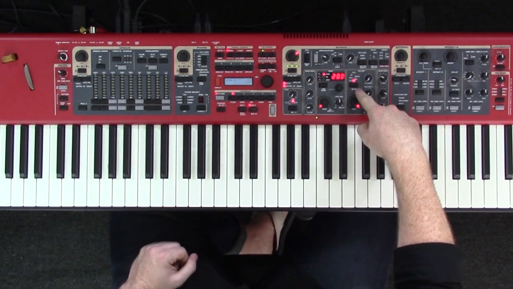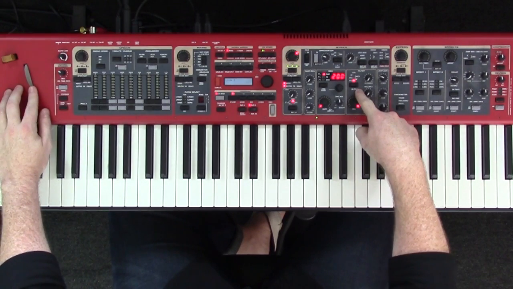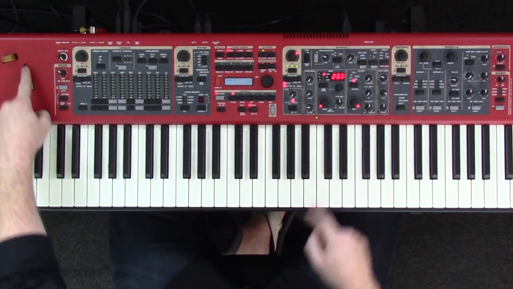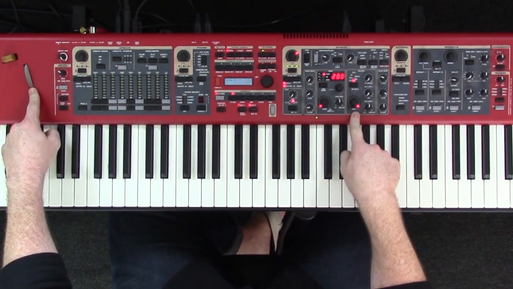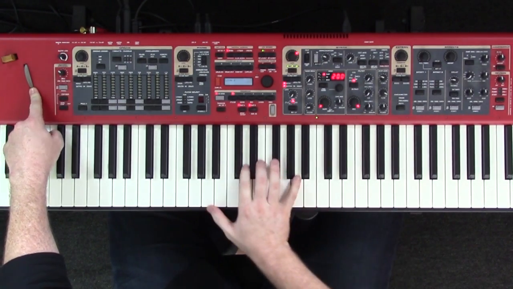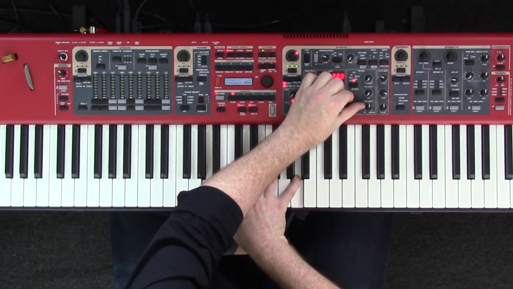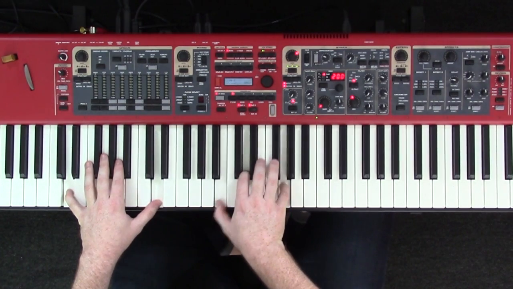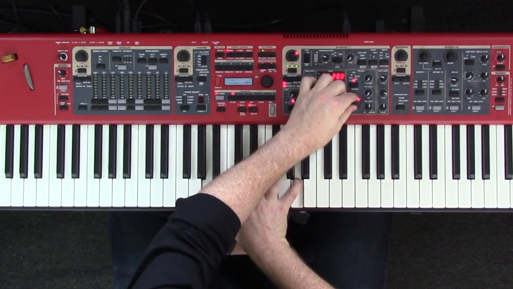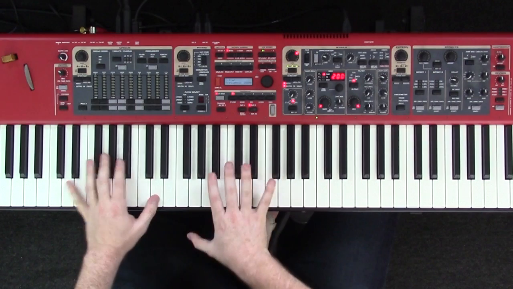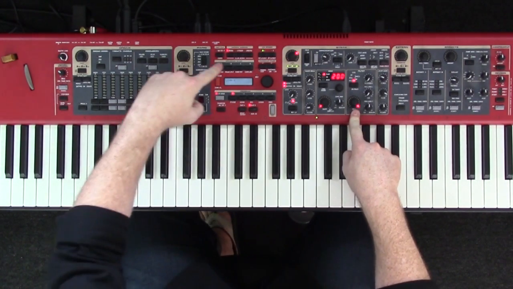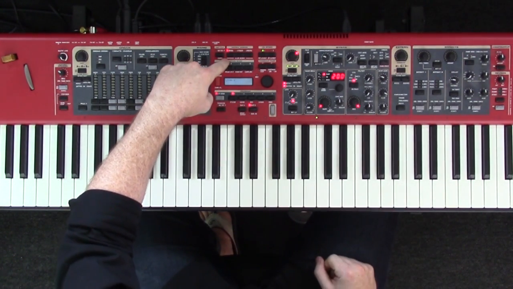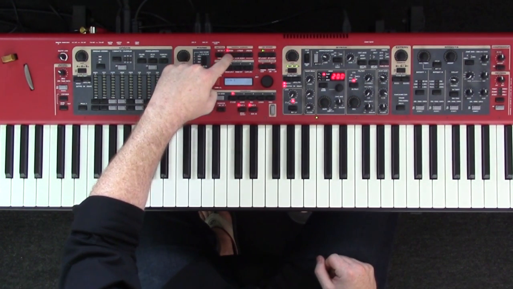The next thing we need to do is program our mod wheel. As you can see, I move my mod wheel and the frequency doesn't move. And so we want that to be able to do this. Nice and dark, and open it up. The way that we do this is we come over to our wheel button right here, and we're going to double tap.